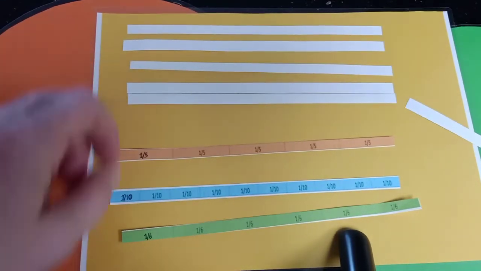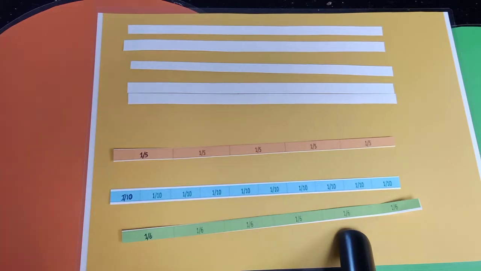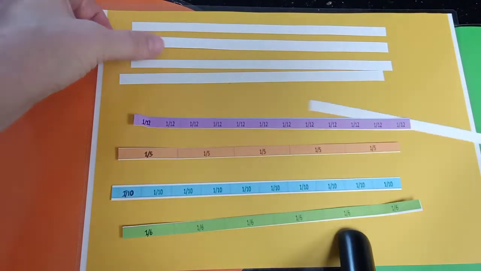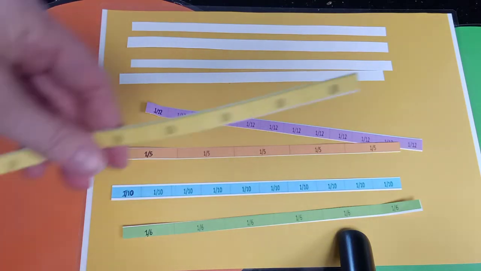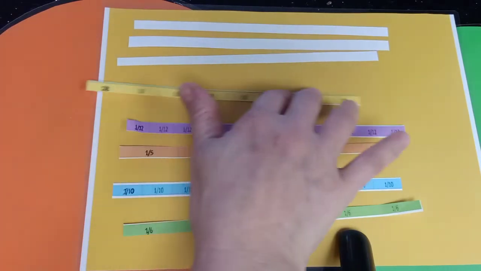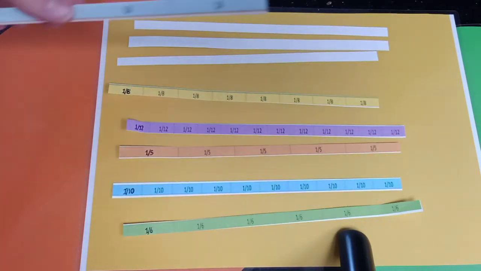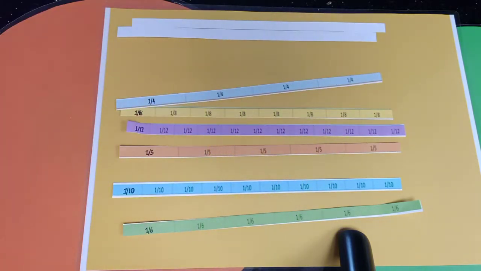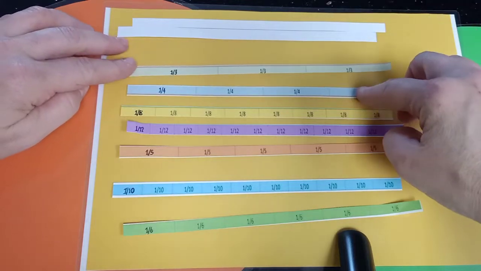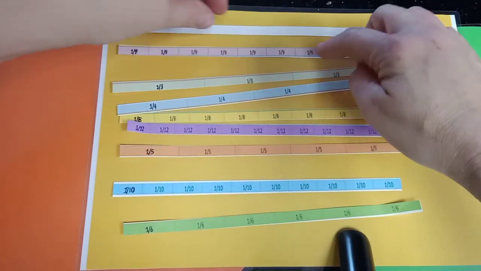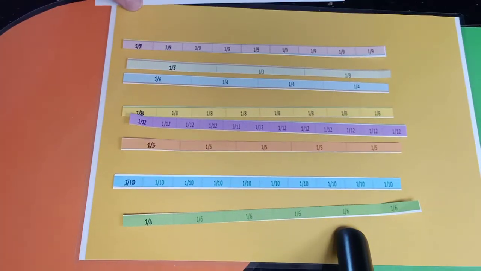Then let's flip over another one. We have 1/12. Oh, 12 equal pieces. Let's go to our next one. This one says 1/8. So 8 equal pieces. Then we have 1/4. 4 equal pieces in that rectangle. Flipping over the next one, it says 1/3. So 3 equal pieces. Then we get down to, we have 1/9, 9 equal pieces.